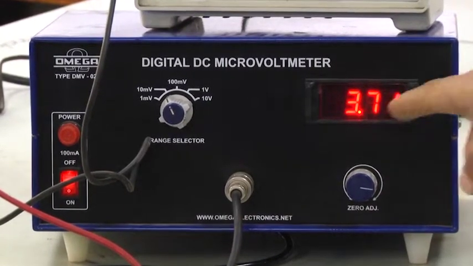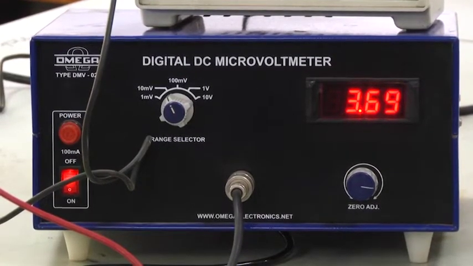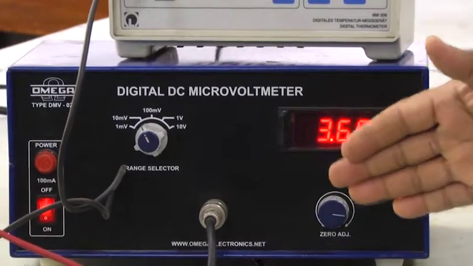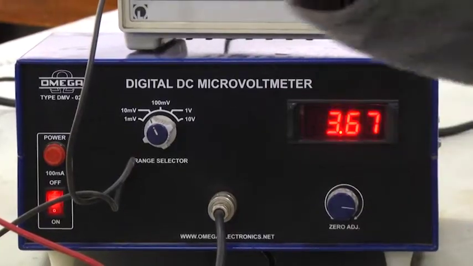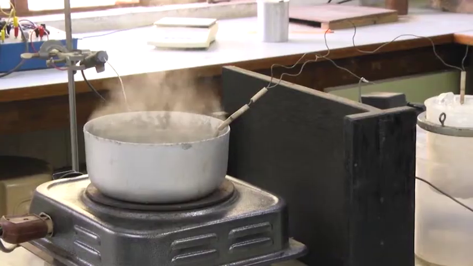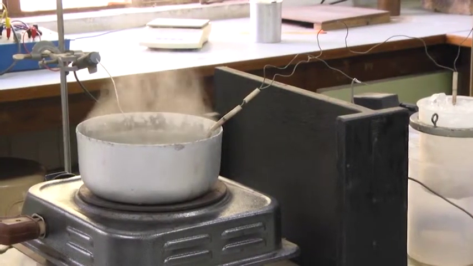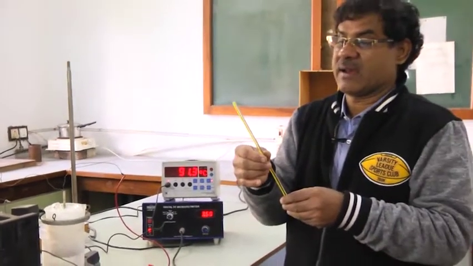Yes, so I can take this reading, 3.71. Okay. So if I wish, I can start to take readings at this temperature. What is the temperature of this hot water? Now, I can use this thermometer.